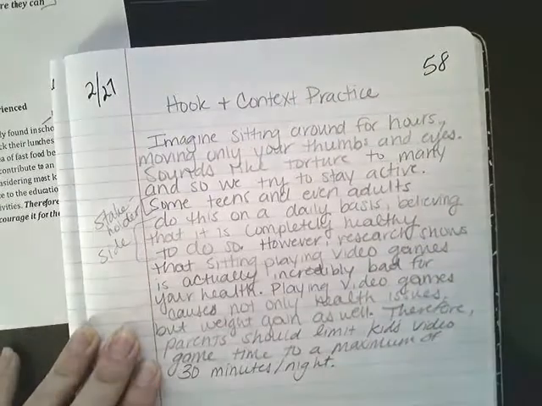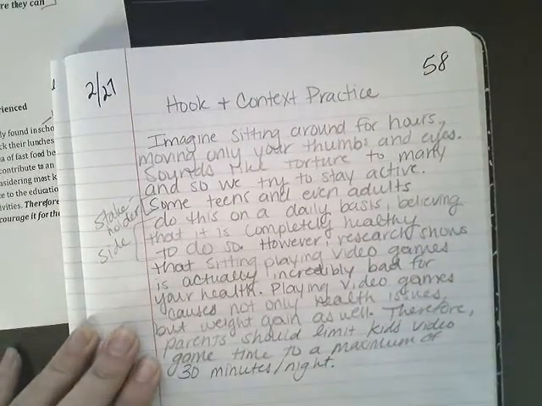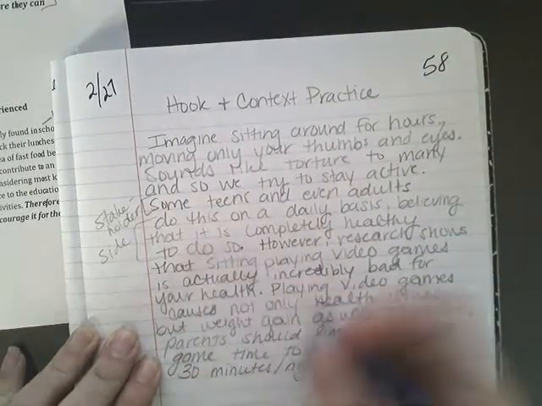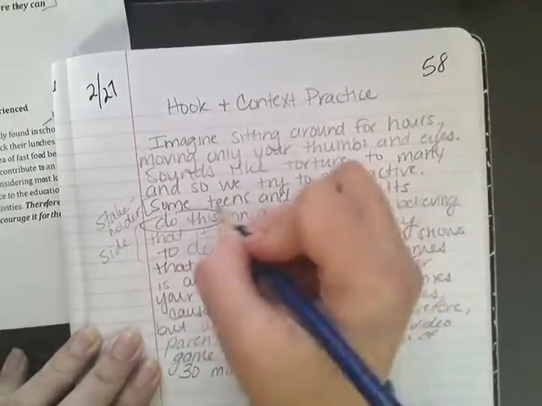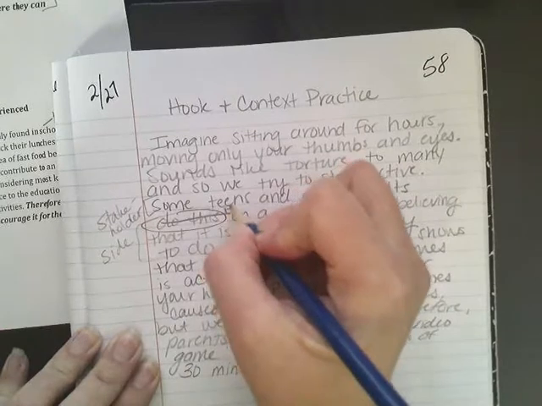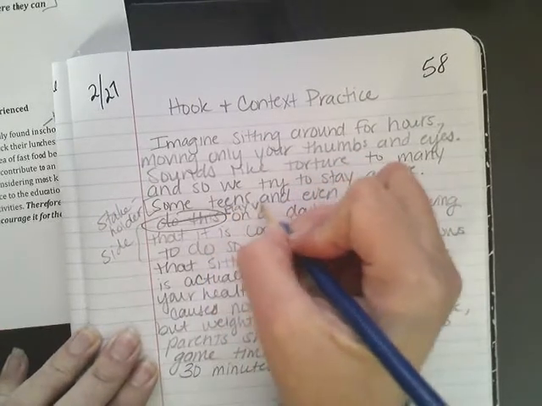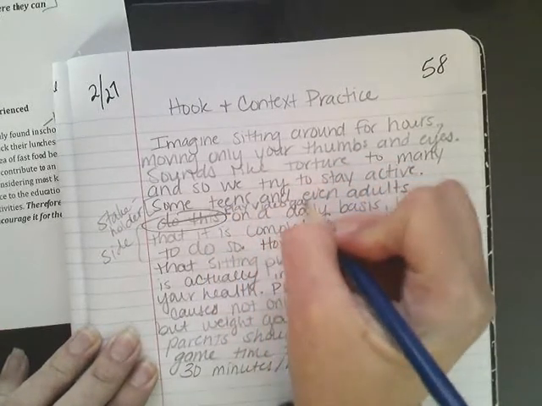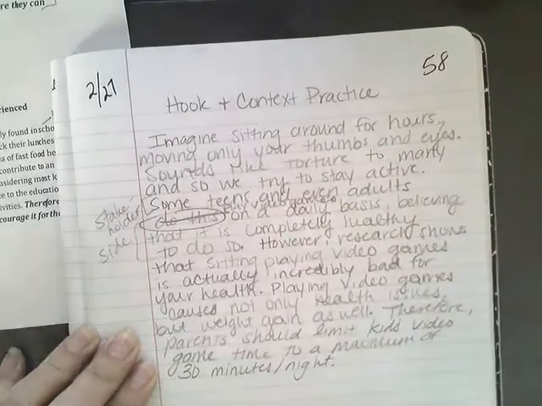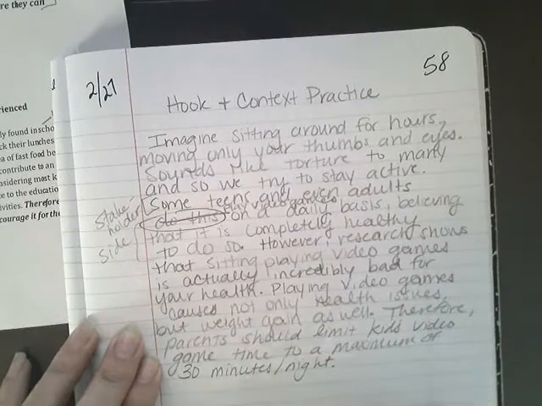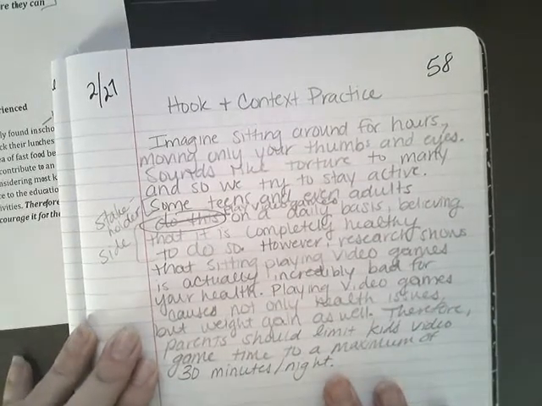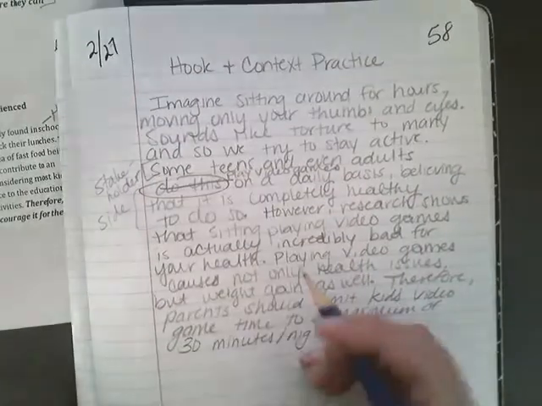And then just as a writer, I'm sitting here and I'm thinking, I have "do this" and then "to do so." I feel like I should say play video games, right? That would have been better right there. So I'm going to go ahead and revise that. So now it says some teens and even adults play video games on a daily basis, believing that it is completely healthy to do so. I like that a lot better. So that was one side.